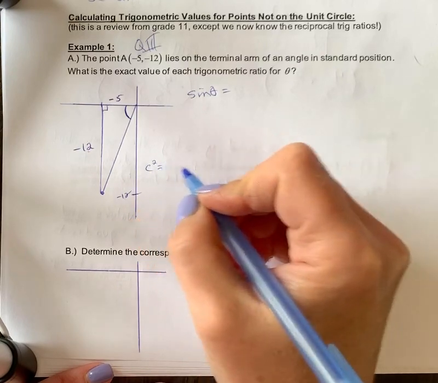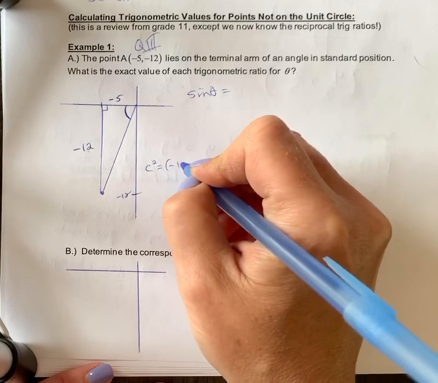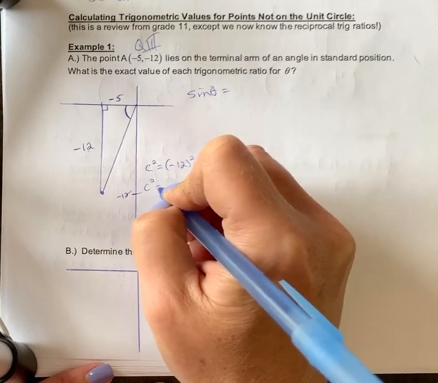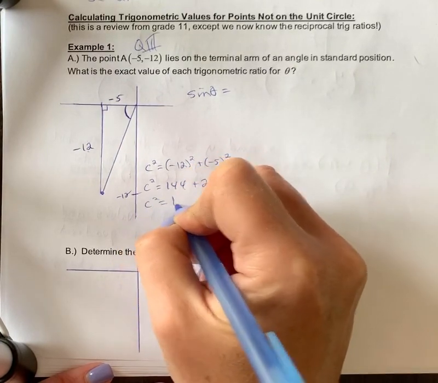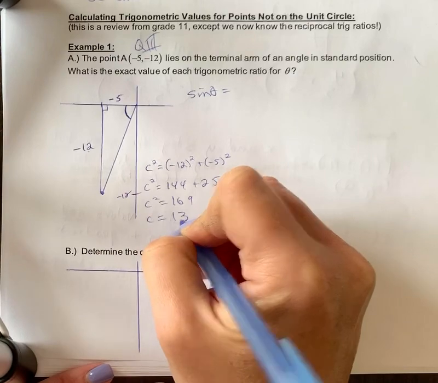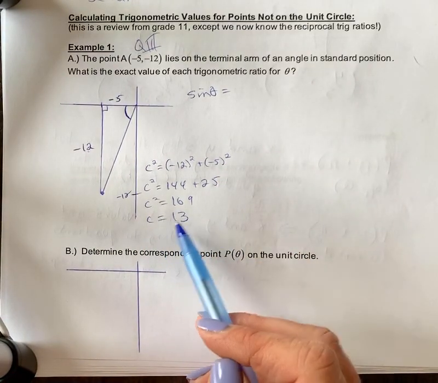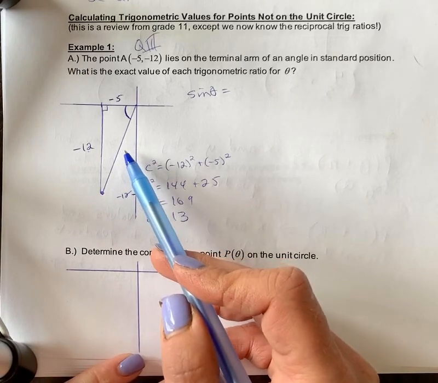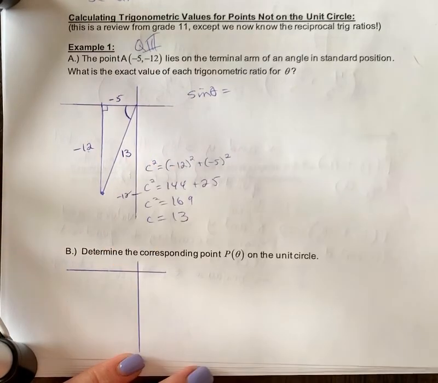You want to show your work. You don't have to write out the formula for this. So c squared is equal to (-12) squared plus (-5) squared. Make sure there are brackets around there because of the negative signs. Then you evaluate this, so c is equal to 13. Now, this happened to be a perfect square. A lot of times this will not work out to be a perfect square, so you leave your answer as a radical. You may have to simplify it, but we want exact values. I'm sure that's going to happen in some of your questions.